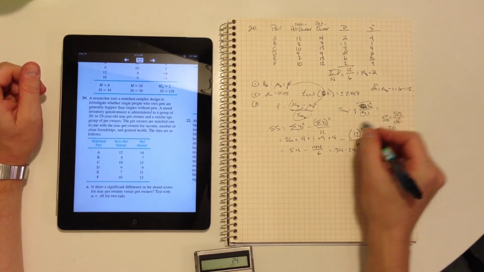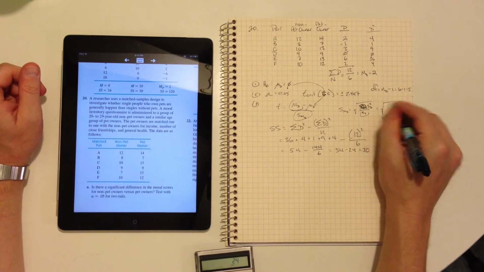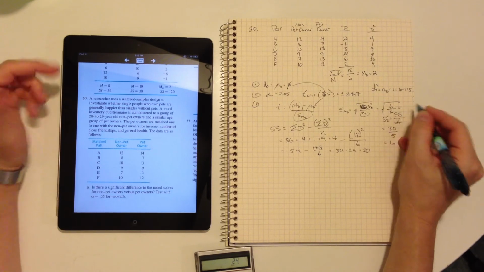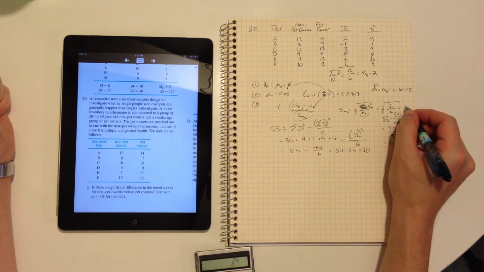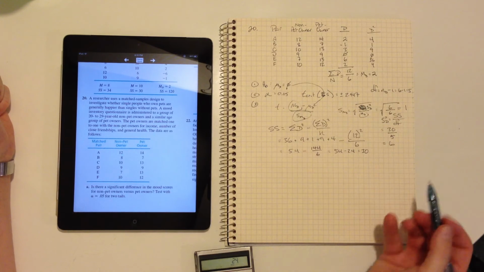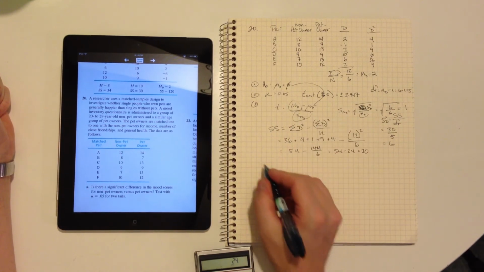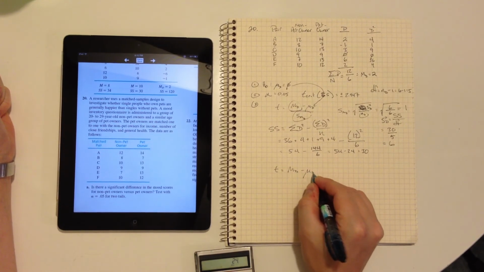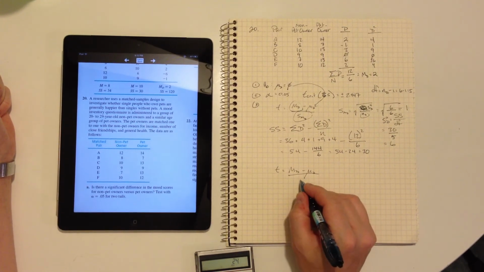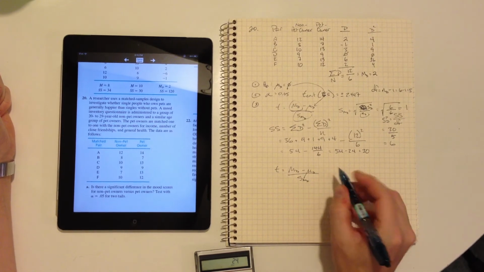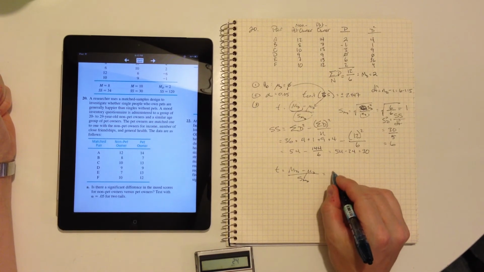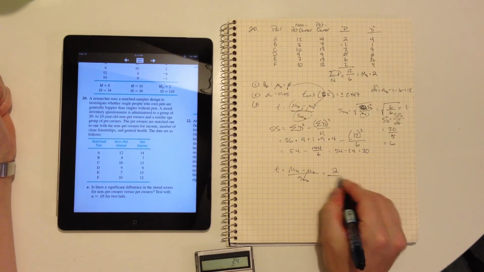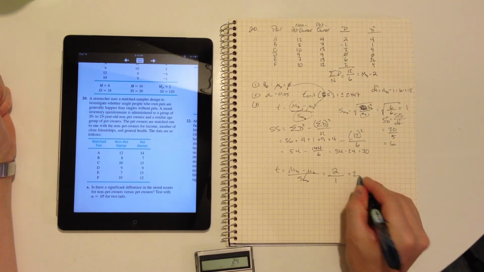So now we can plug that in here to the estimated standard error of the mean difference score. That's going to be 6 over the number of difference scores, which is 6. Well, they make it easy for us, don't they? That's equal to the square root of 1, or 1. So, in the end, t is equal to the mean difference score minus the hypothetical population mean difference score of 0 divided by the estimated standard error of the mean difference score. That's equal to our mean difference score, which is 2, divided by 1, or 2.